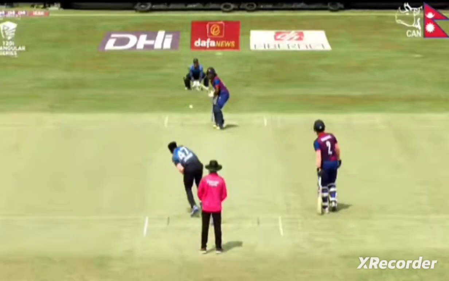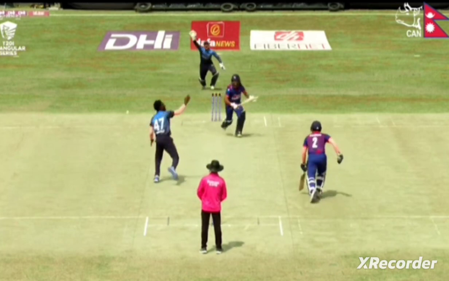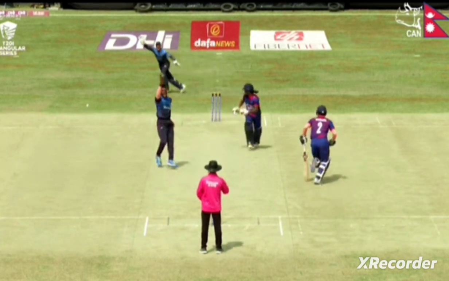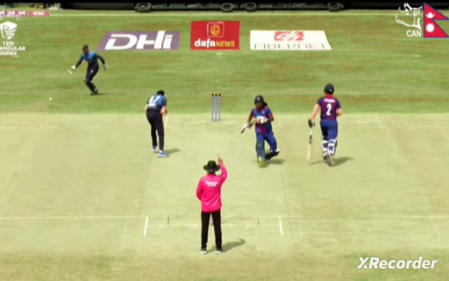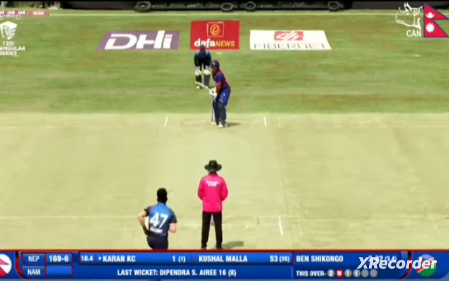Eyeing to go over that 180 mark, but look at this delivery from Sikongo. Look at that wrist movement. Kiran, we're talking from the first over, just nipping back into Dipendra Singh Airi in the air, and the finger goes up. The much needed wicket.